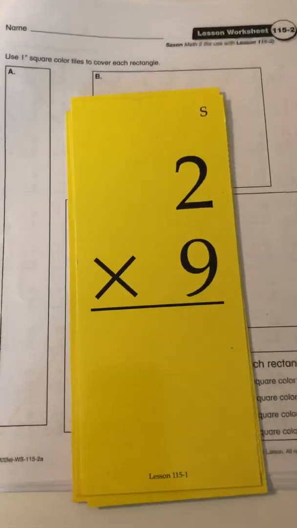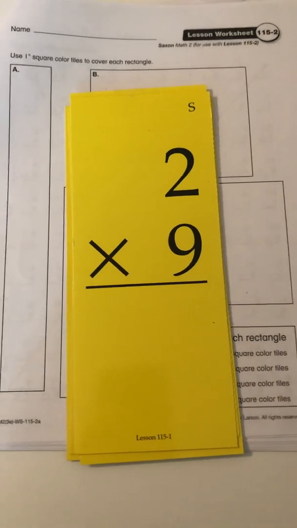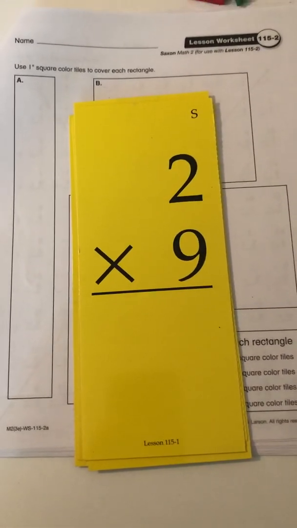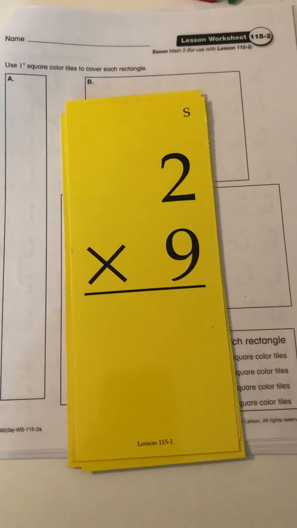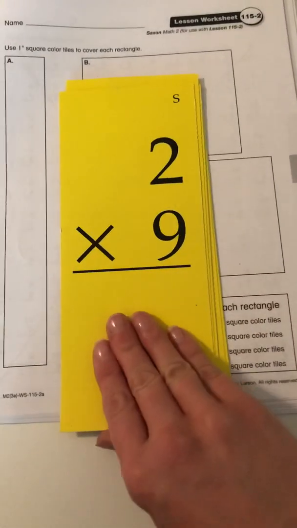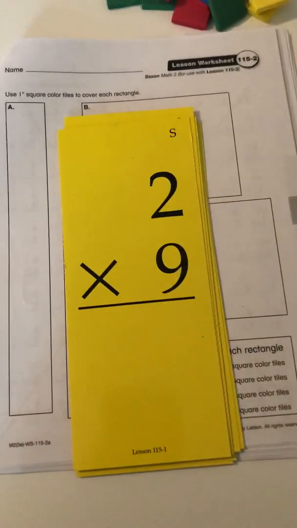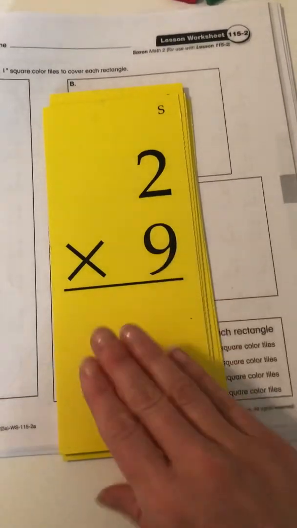Second grade, welcome back. We are going to work on lesson 115-2 today. Before we get started with that though, I want to run through our multiplication 2 facts. So I'm just going to show you this flashcard and you're going to say the problem and the answer with me. So let's get started.